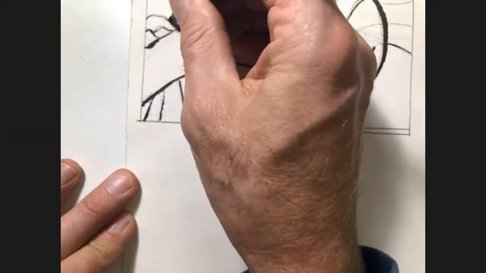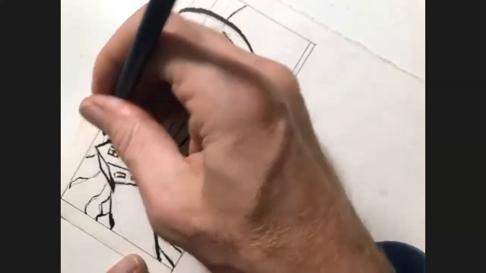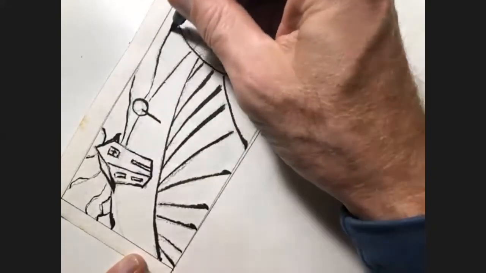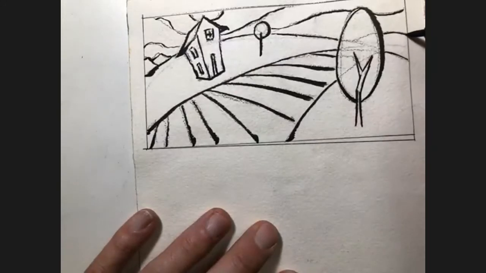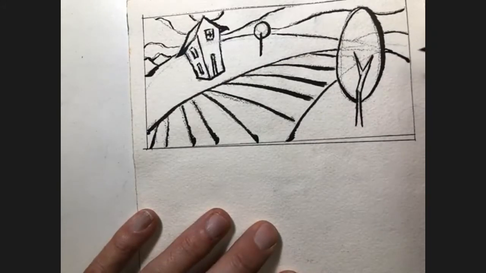A mountain. Sky, clouds. And one more hill there.